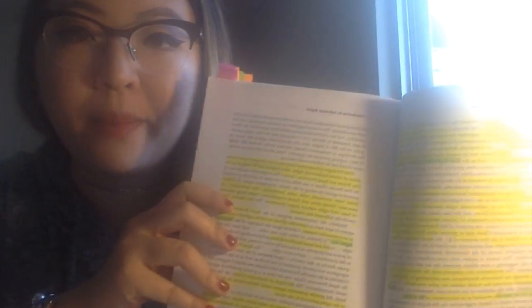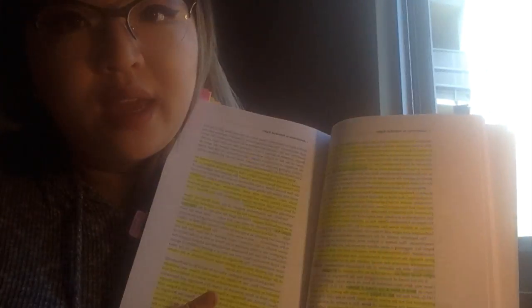Okay, first of all, here's the first page that I highlighted. You can note that I have some yellows and I have some greens. I color code, and the reason for that is because it helps stick in your brain, and it helps when you're going back and looking for particular information. You can find it easily, directly, and effectively.